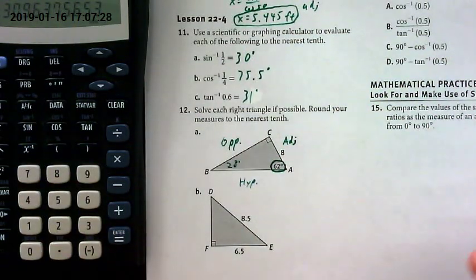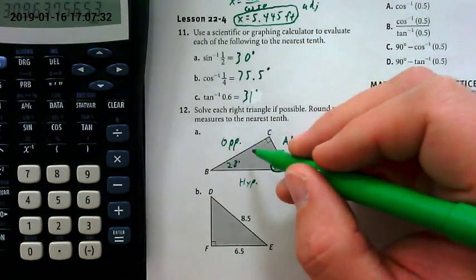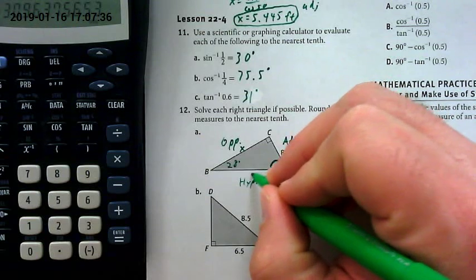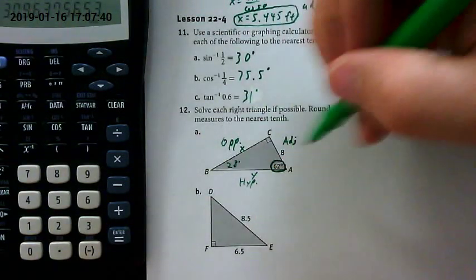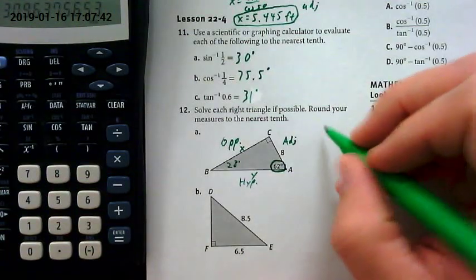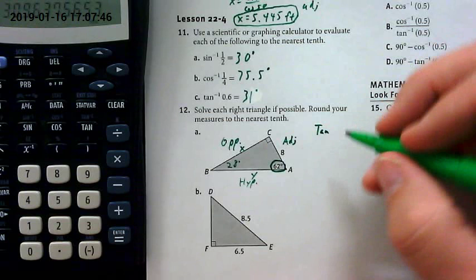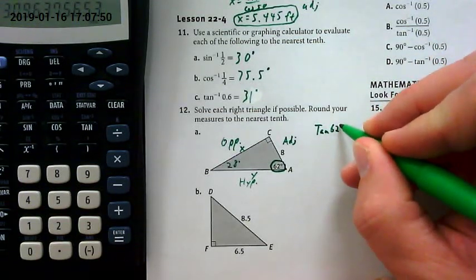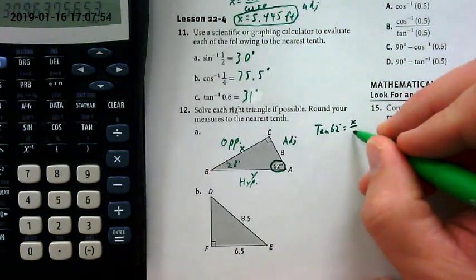Now, just to give us some values so that it's easier to tell what we're solving for here, I'll call this one x and this one y. So if we solve for x, x is our opposite. We're using opposite and adjacent, which is tangent. Tangent. There's no r. I always do that. I don't know why. Opposite is x, adjacent is 8.